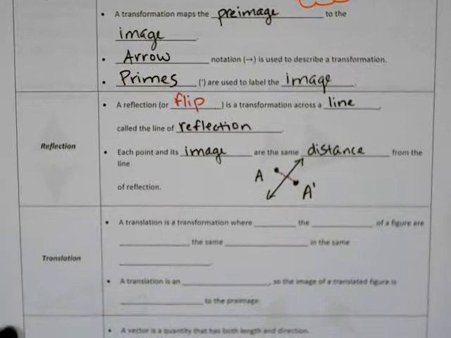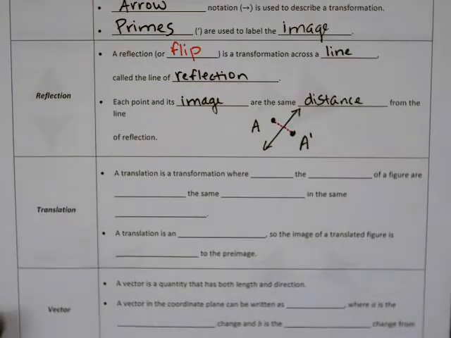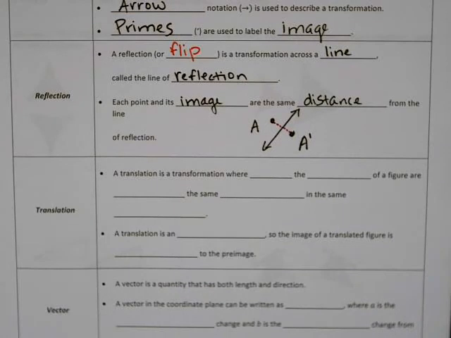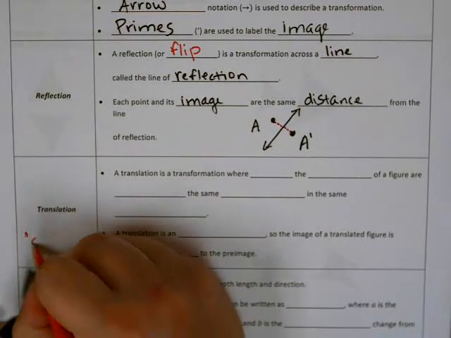The next one we are going to talk about is a translation. A translation is really like saying a slide. So I'm going to use a different color here: slide.